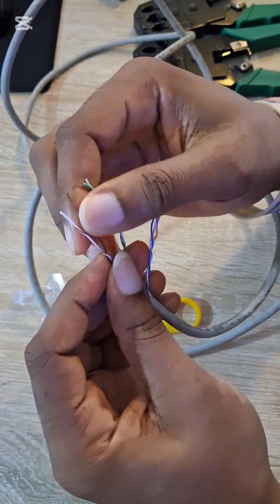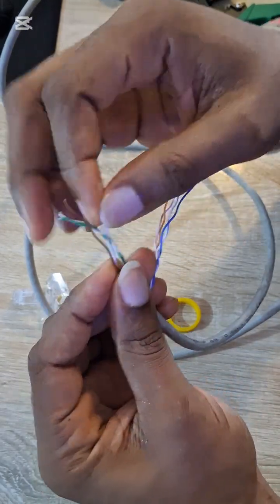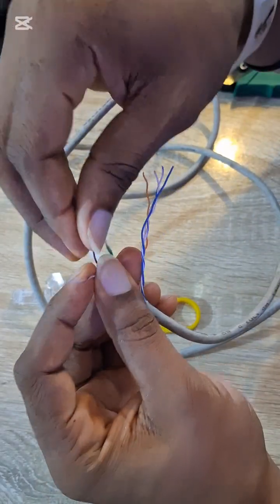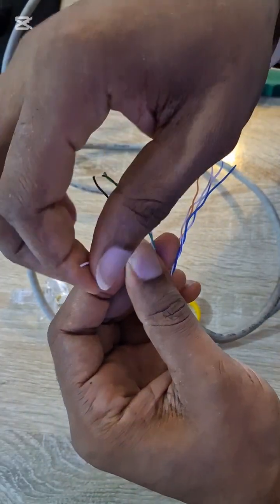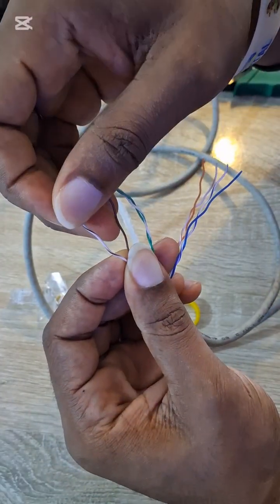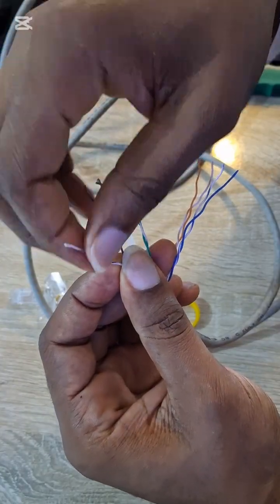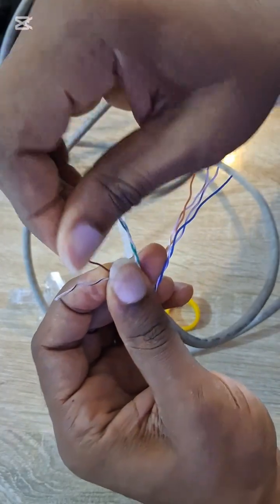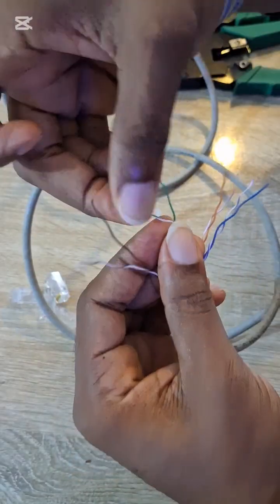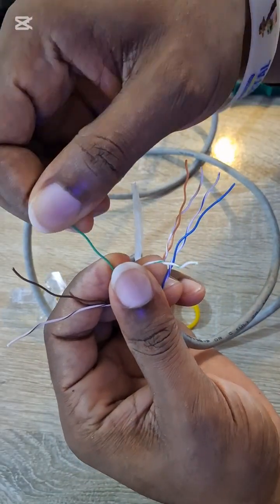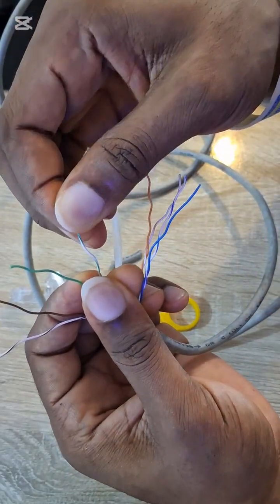Starting from this, we have solid brown, then white and brown. If you separate this, you have solid green, white and green.